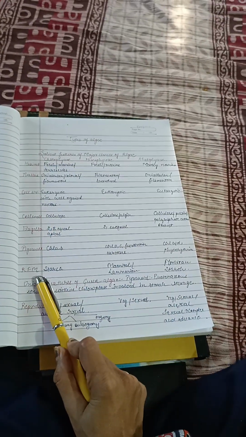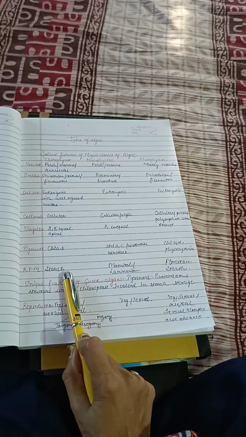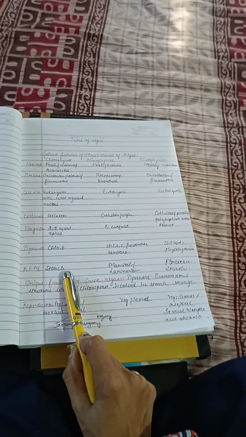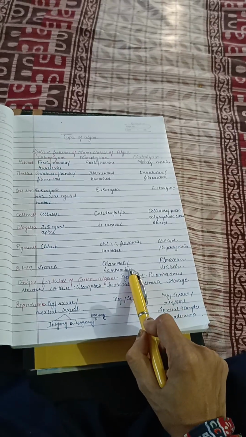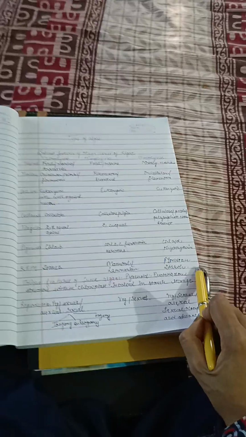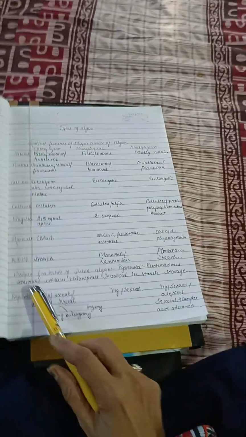Reserve food material: starch is mainly the reserve food material in the case of green algae. Mannitol and laminarin are the reserve food materials in the case of phaeophyceae. Floridean starch is the reserve food material in the case of red algae.